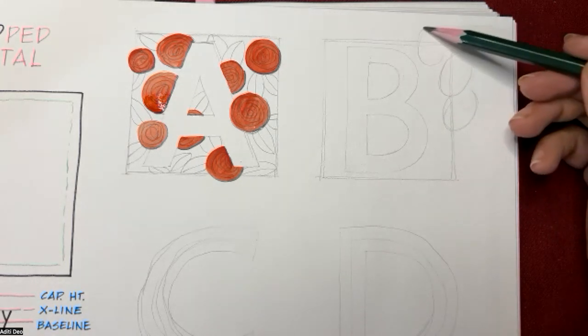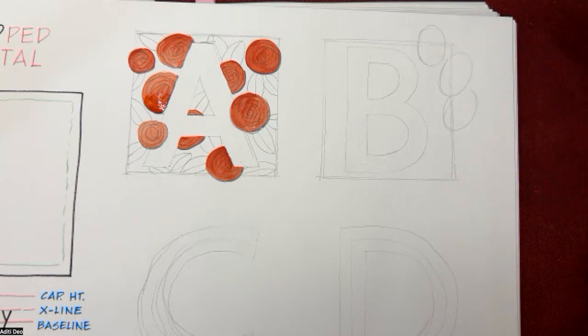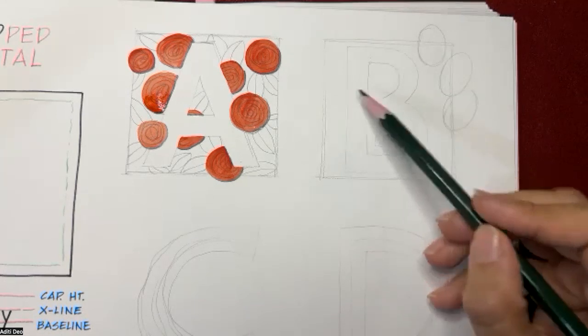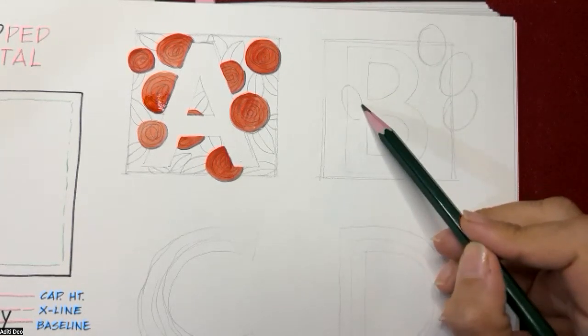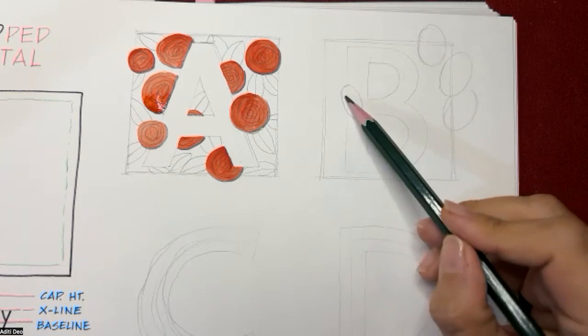Can you make multiple objects? Yes, make multiple objects. So I want to make bees also because I really like bees. I like to make very simple bees.